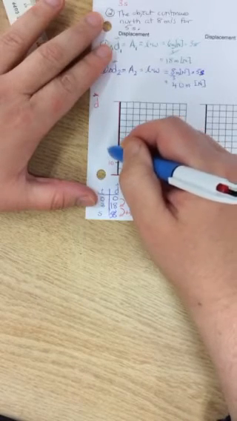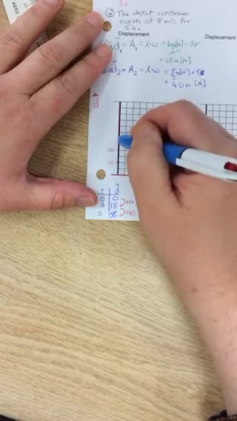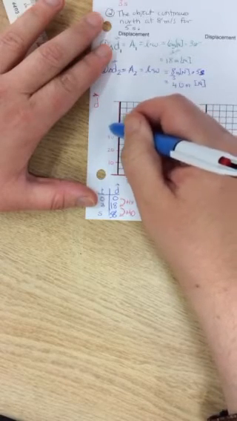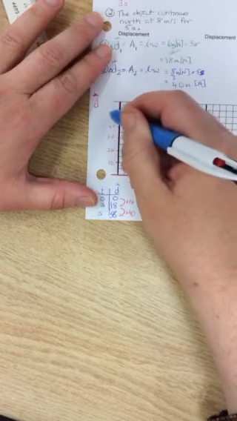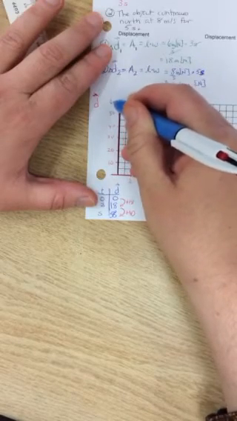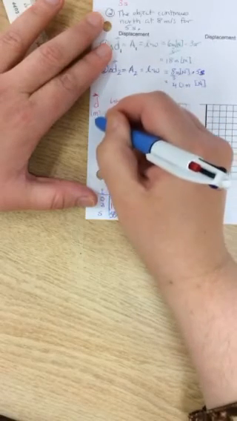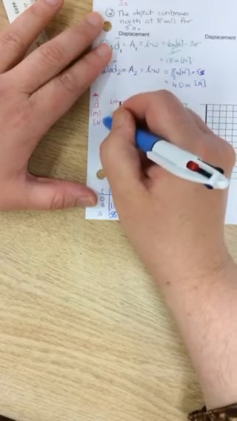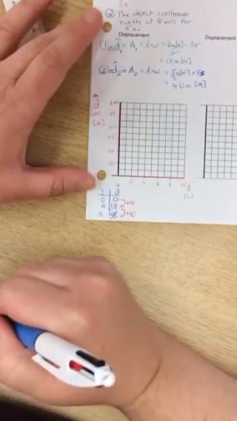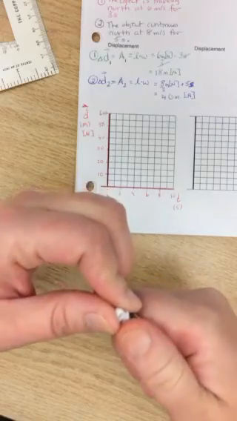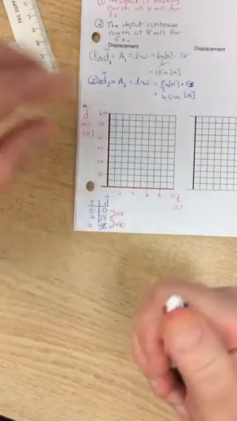Every other one is 10, going up by 10. So 10, 20, 30, 40, 50, and the last one is 60. And I need to put meters down in the round brackets and a north direction in square brackets. Okay. So now all that's left is to plot the points.